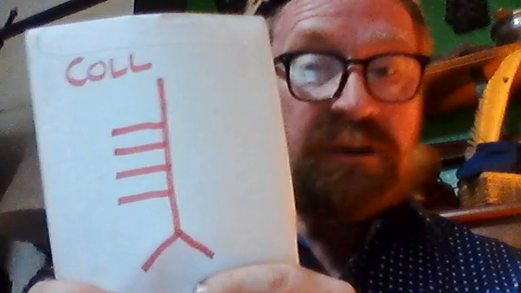My intent earlier was to make a recording, go through each letter and explain the symbolism, the meanings, the poetic kennings and so forth. And I got so far, and then life happened and I lost track of it. So this is picking up again from the 9th letter, the letter Coll, which represents the hazel tree.